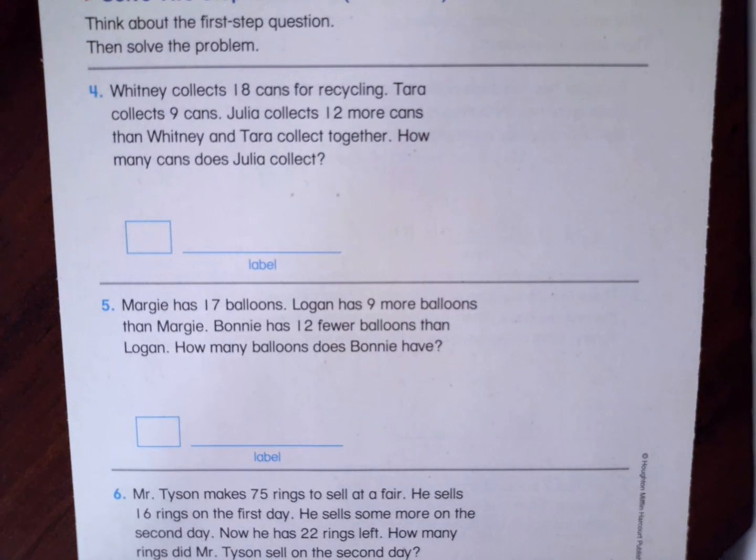All right, page 212. If you would like to attempt these on your own, feel free to do so. Once you finish, you can fast forward to the end of the video and check your answers. So Whitney collects 18 cans for recycling. Tara collects 9 cans. Julia collects 12 more cans than Whitney and Tara collect together. How many cans does Julia collect?